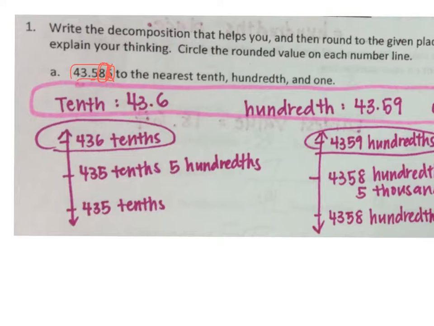The hundredths. Okay. Now, I could find my lower limit by looking at the numbers I have right now. 43.5. That's 435 tenths. What's another way to write 435 tenths? What's the standard way to write 435 tenths? Besisht?